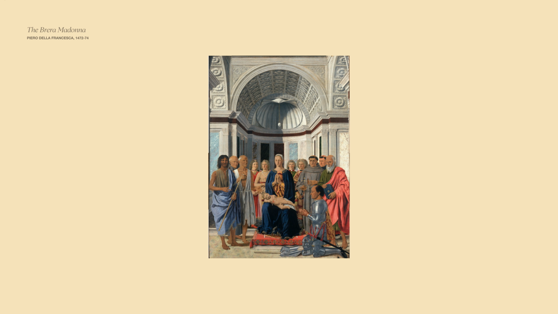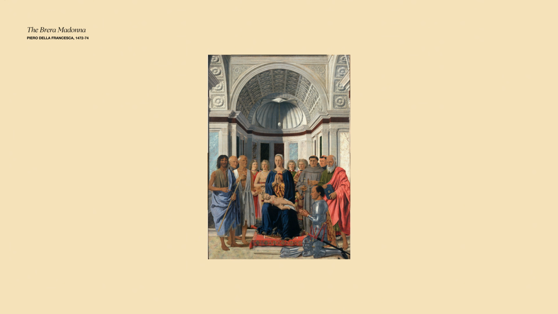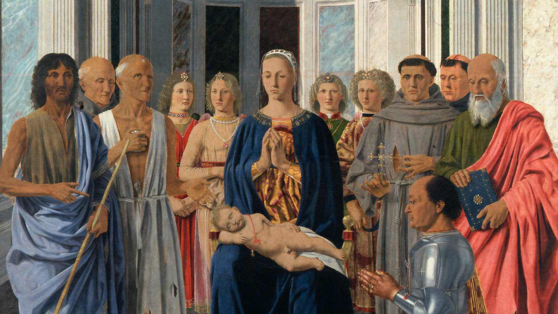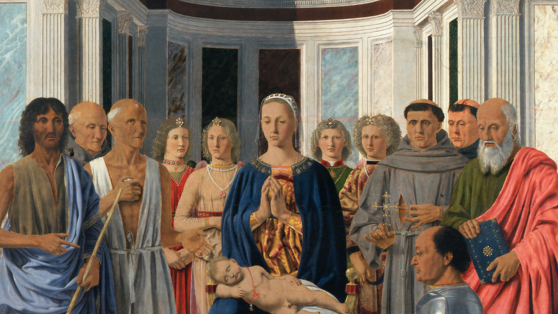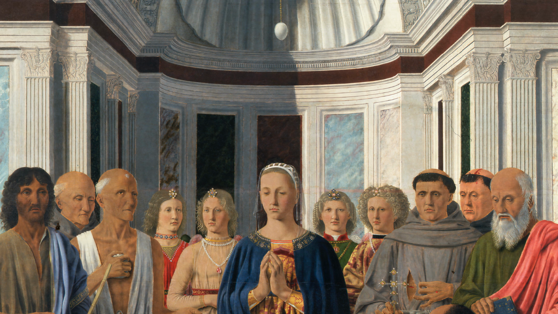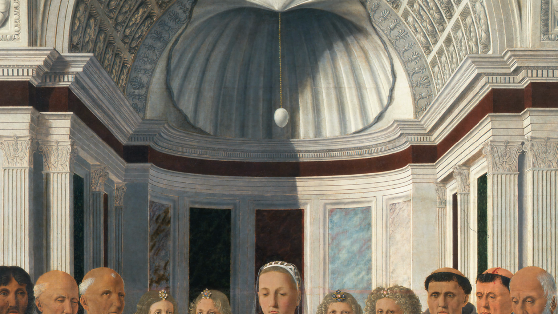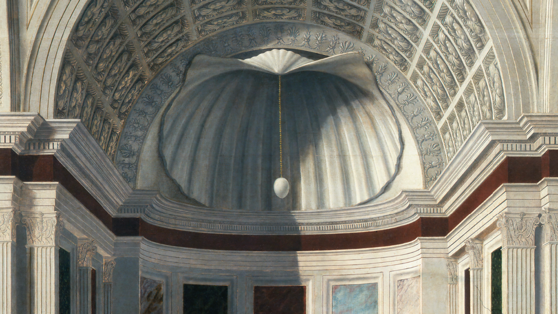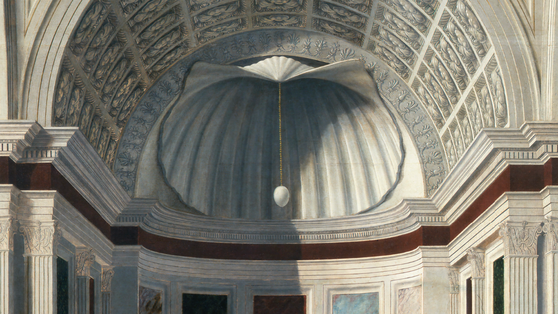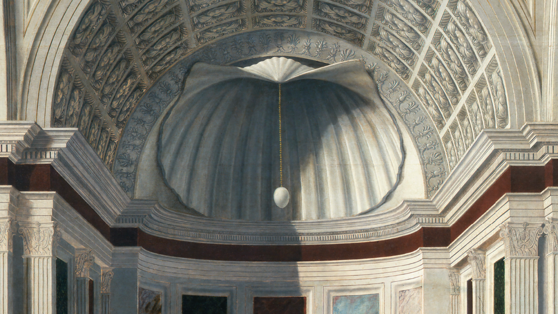The scallop was not just any symbol. It was an emblem directly associated with Mary, and specifically with the doctrine of her Immaculate Conception. A decade earlier, Piero della Francesca had painted the Virgin beneath a shell-shaped dome from which hung a pearl-shaped egg. Because according to the belief of the time, pearls were born supernaturally from a drop of the purest dew. A miraculous and immaculate conception, just like Mary's.